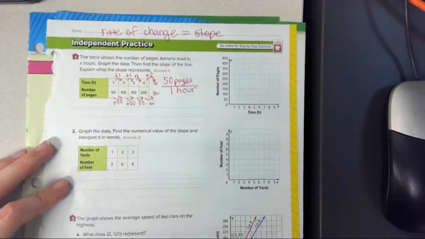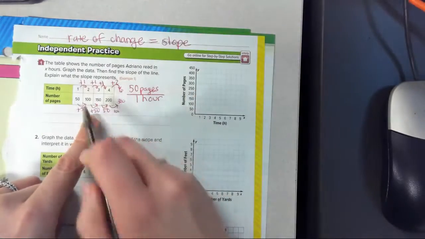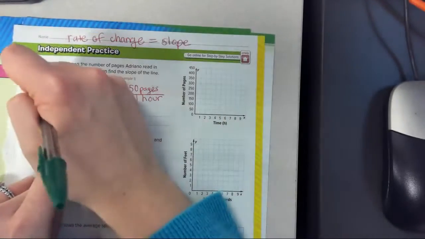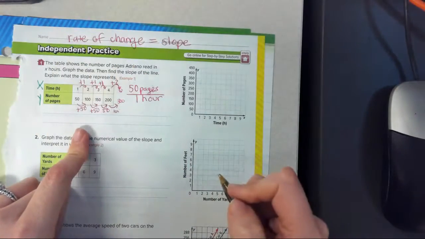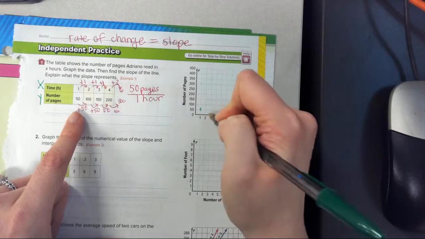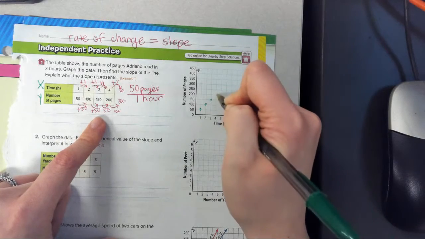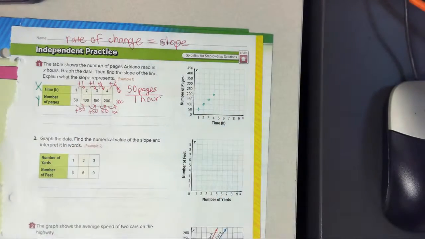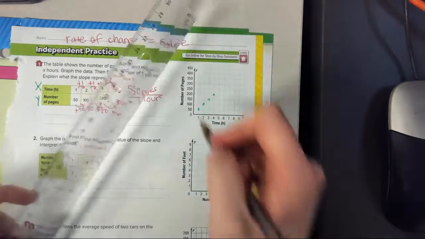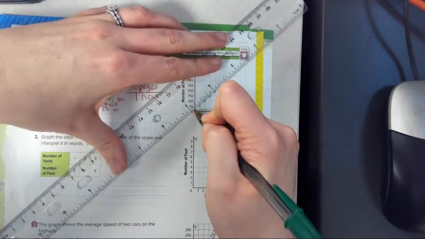When you are looking at a graph and you need to find your rate of change, you're going to plot your points. So time is our x, y is our page or number of pages. So we would have 1 hour is 50, 2 hours 100, 3 hours 150, 4 hours 200. And you make a straight line because we're doing constant rate of change right now, and notice it's constant. We already figured that out. We know it's going to be a straight line and continue on with the same pattern.